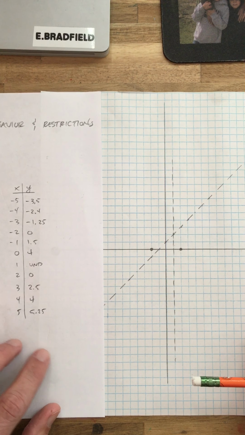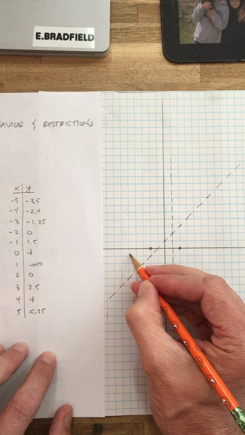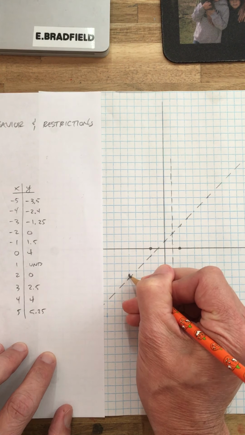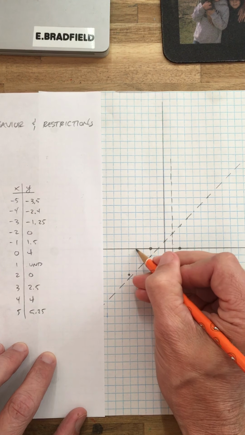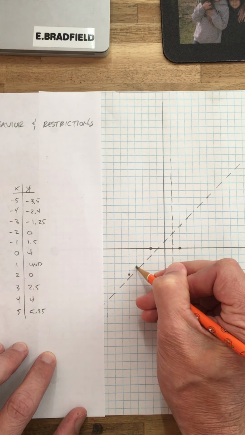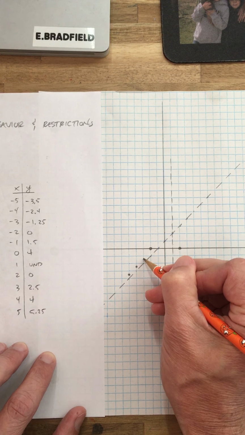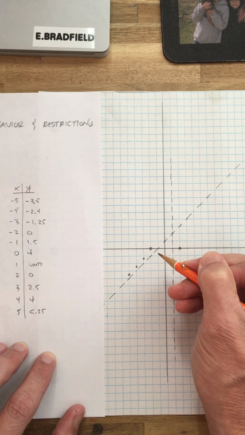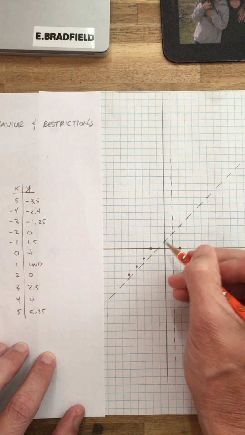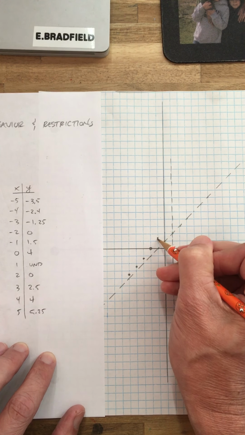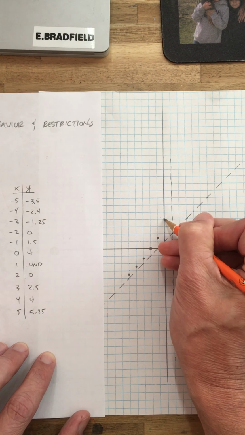So -5 and -3.5: 1, 2, 3, 4, 5, and down 3.5 is right here. -4 and -2.4: 1, 2, 3, 4, and down 2.4, that's right here. -3 and -1.25, down 1.25 is right there. -2, 0, got it. -1 and 1.5, that's right here. 0 and 4, so 1, 2, 3, 4.